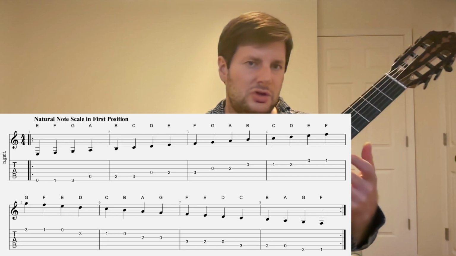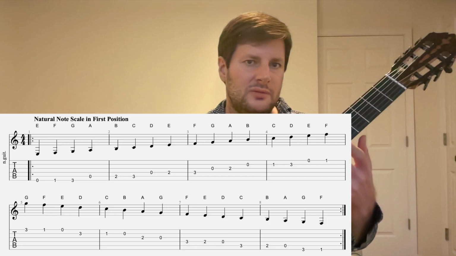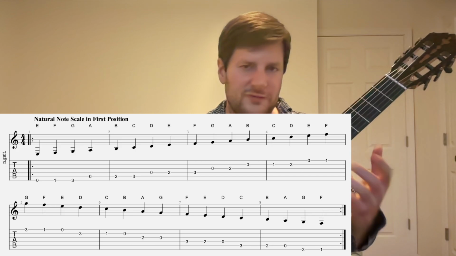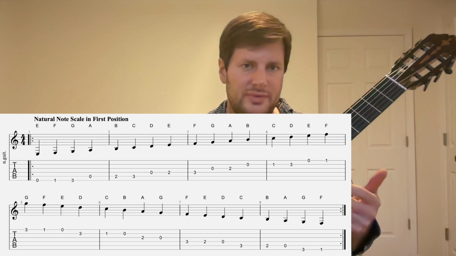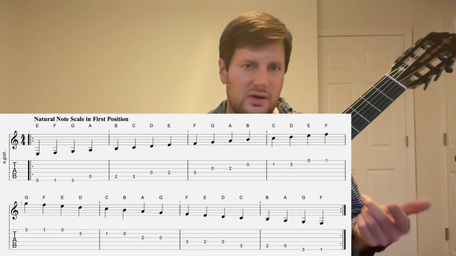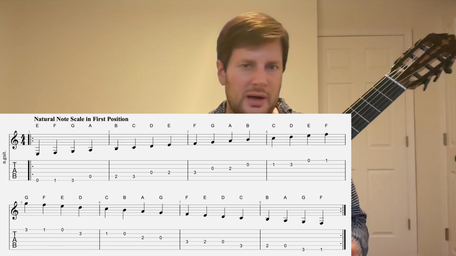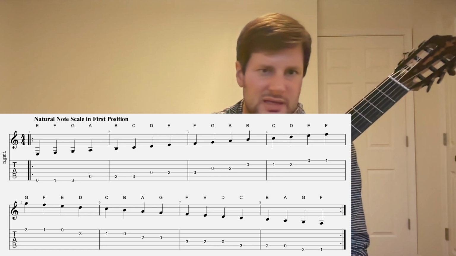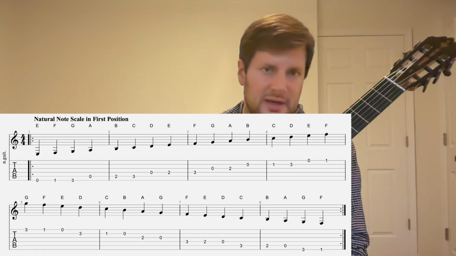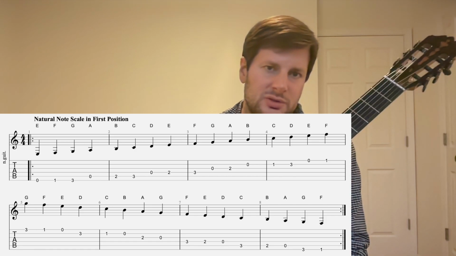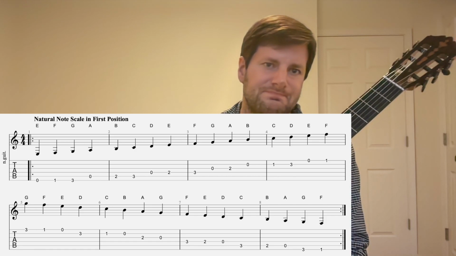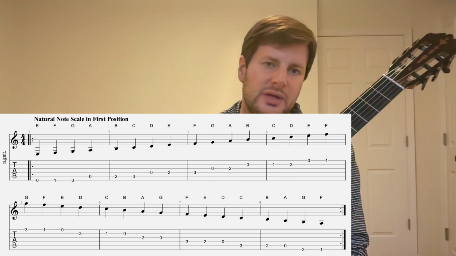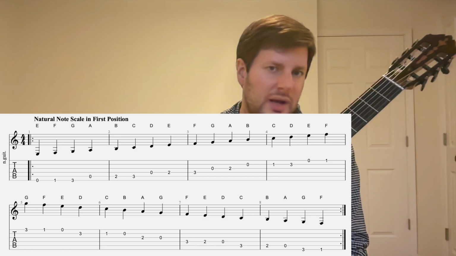So we want to learn a few things with this exercise. Number one, what string all these notes are on. And you can use the bottom system of the music for this. This is called tablature, okay? And so the tablature shows you what string and what fret a note is located on.